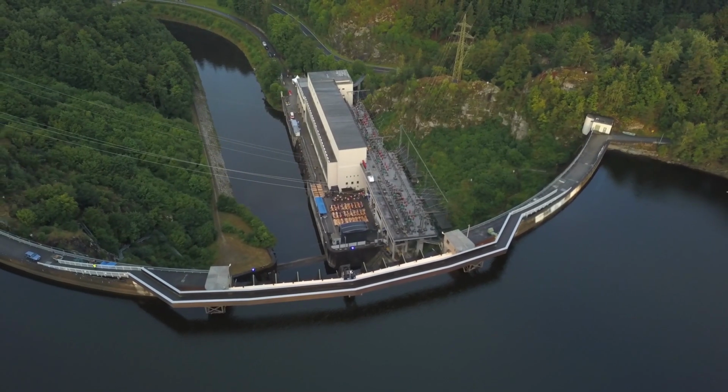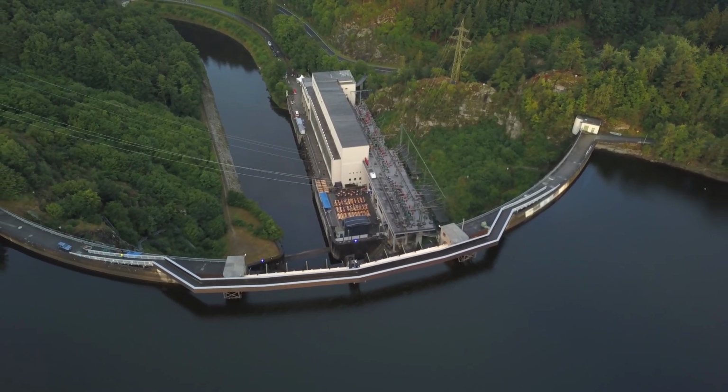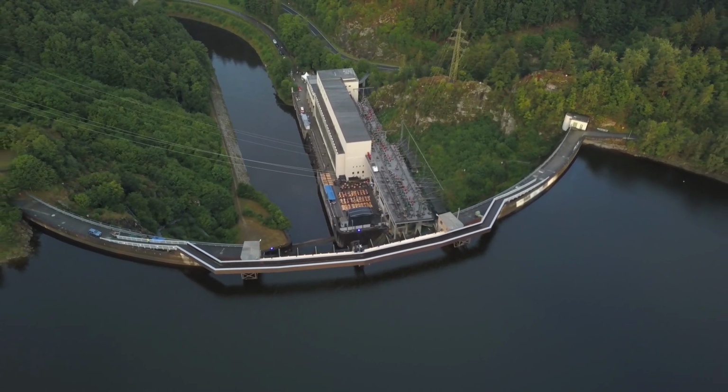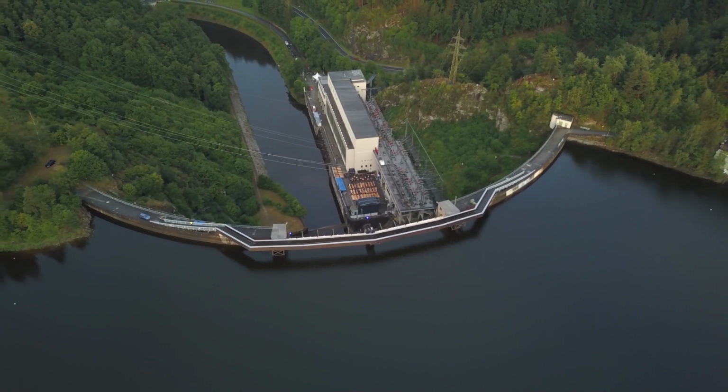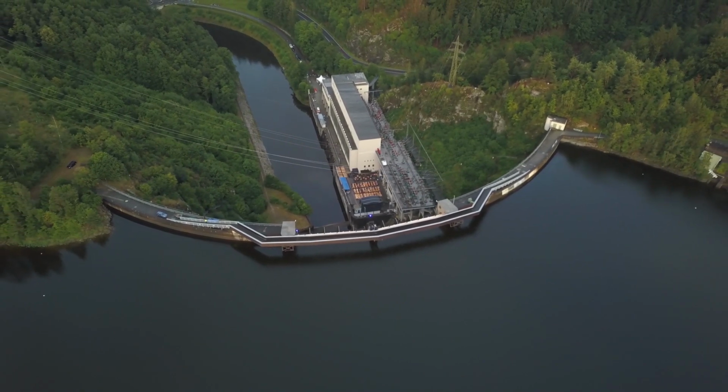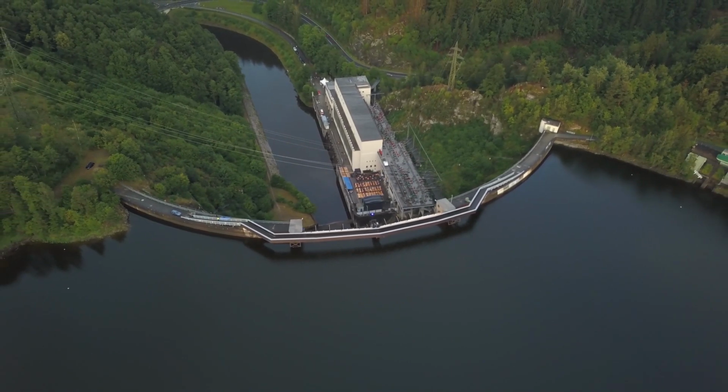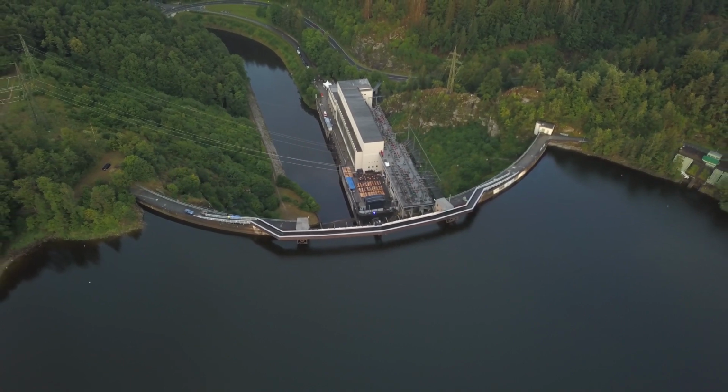A hydroelectric power plant works by harnessing gravity. Water is stored in a dam or reservoir. When this water is allowed to flow, the movement of the water as it flows downstream towards the penstock causes kinetic energy that rotates turbines.